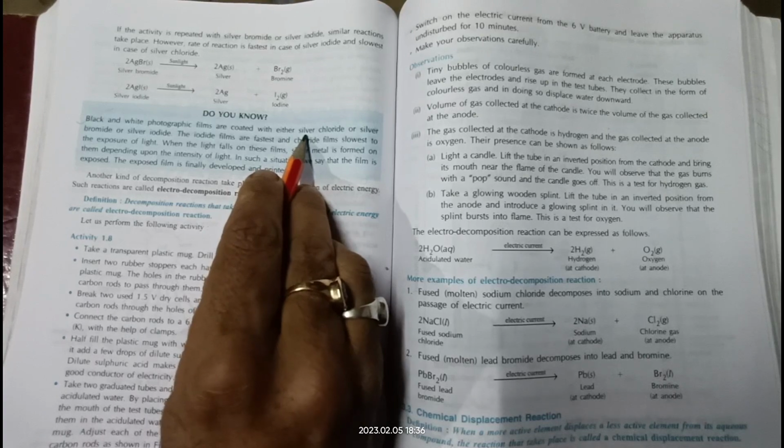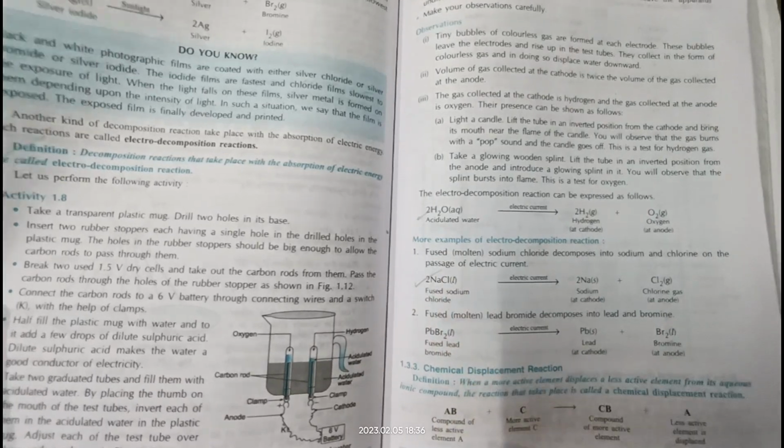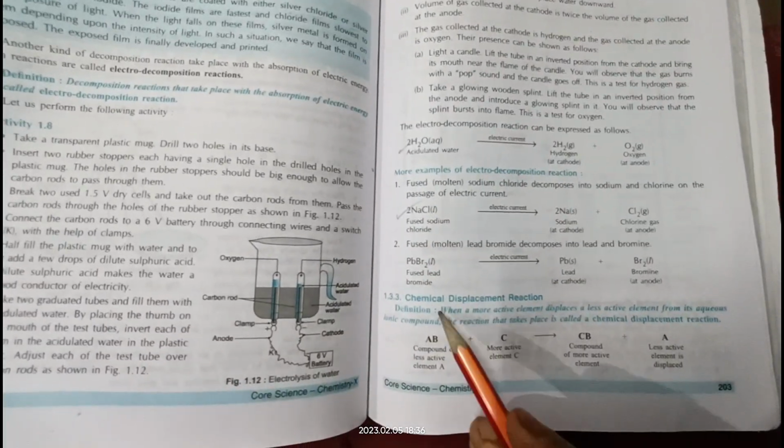Do you know that in case of photographic films, silver chloride or silver bromide or silver iodide are used. So a question may come based on this. Then go through electrodecomposition reaction. This activity just go through, but remember observations. Then this reaction you remember, this reaction you remember. Next you remember the definition of displacement reaction.